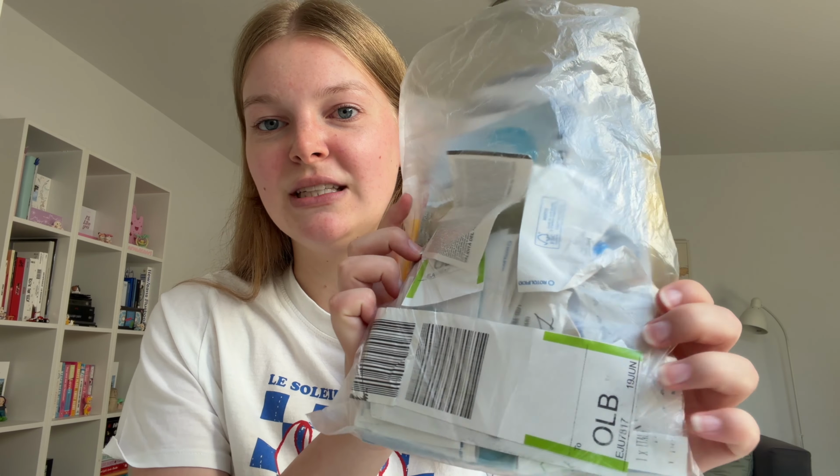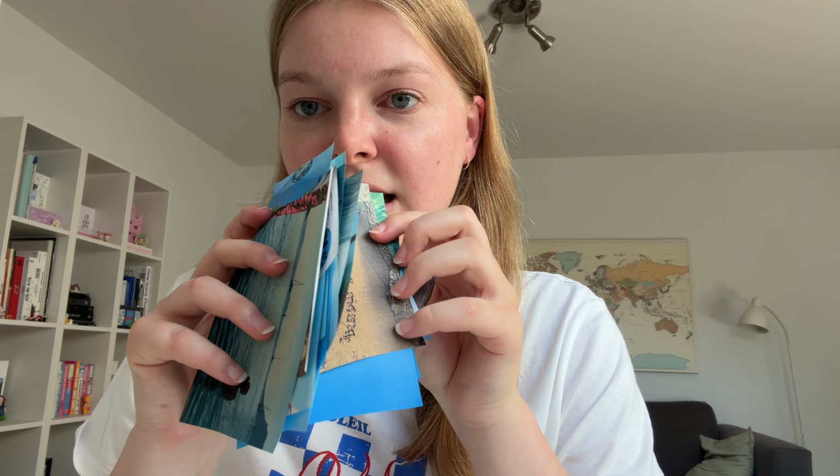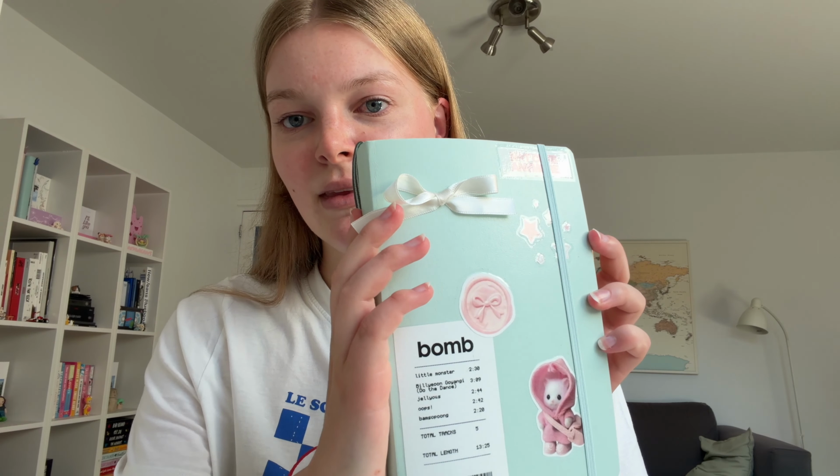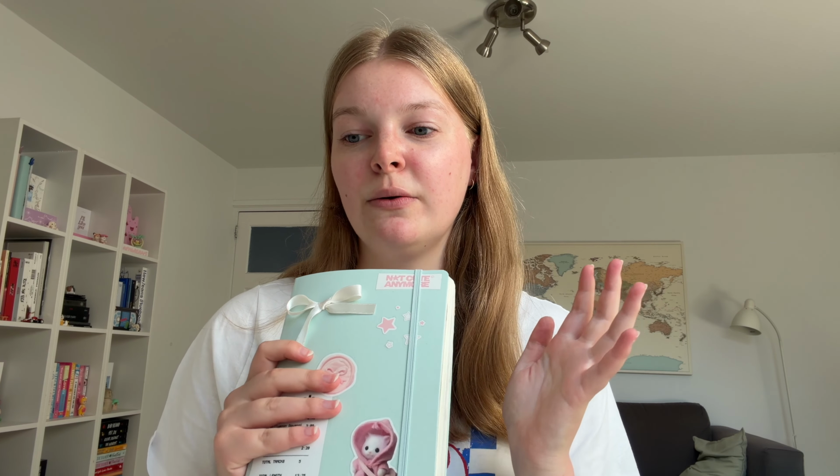So I have a lot of junk, all kinds of stuff saved from the trip. And then I have all my travel pictures printed out. It's a lot. And then this is my journal. So it's quite filled already. So today I just want to take you guys along while I'm working on some of the spreads for my Italy journal, and then you guys can see how I like to work and how I make the spreads.